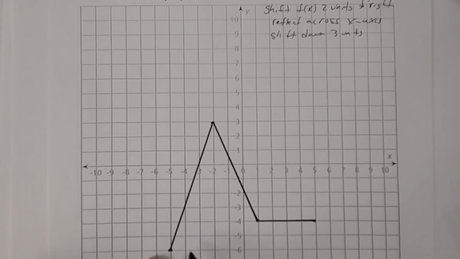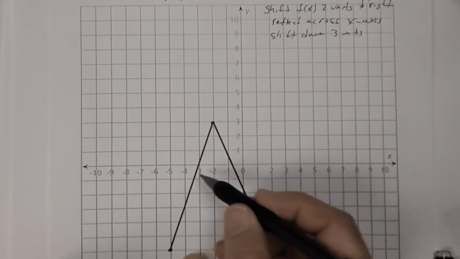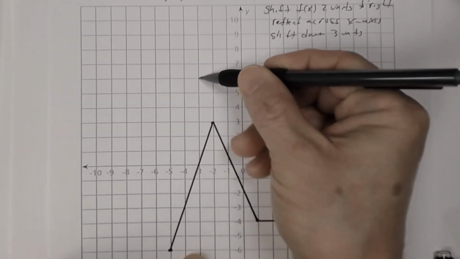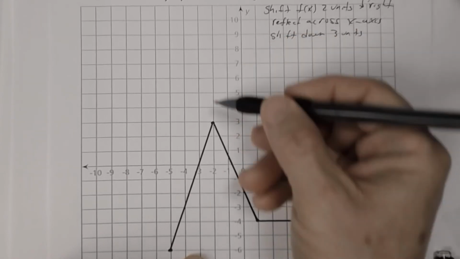Okay. So notice what happens. This point here, I'm going to shift 2 units to the right. Now let me get a pencil so I can erase. Okay, so we're going to shift 2 units to the right. So look, 1, 2. So I get this point right here, right? Okay. Then I'm going to reflect across the x-axis. So (-3, -6) becomes (-3, 6). So this point becomes this point. Make sure you understand that. Okay?